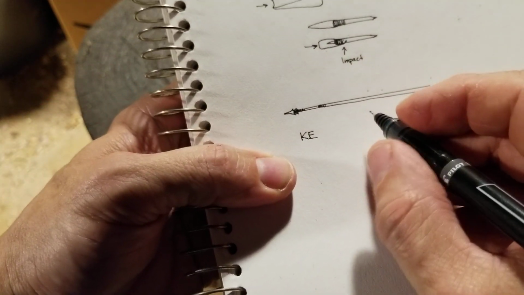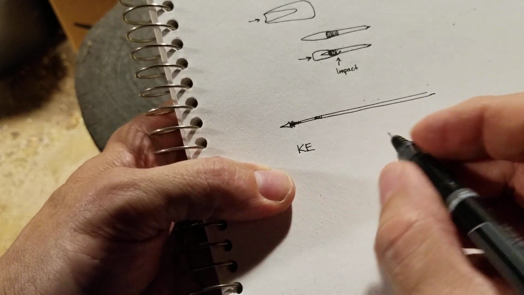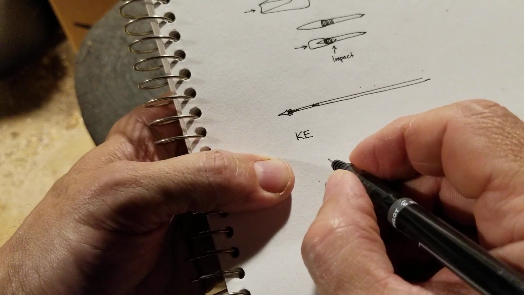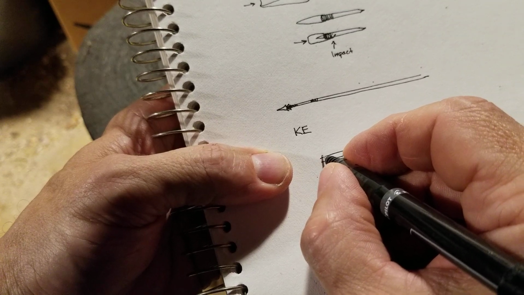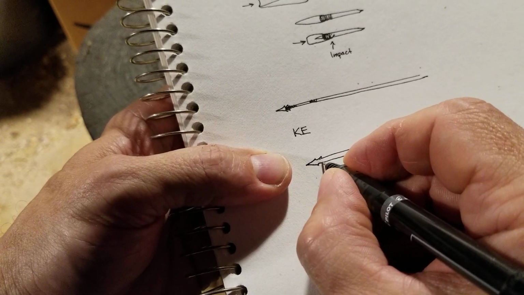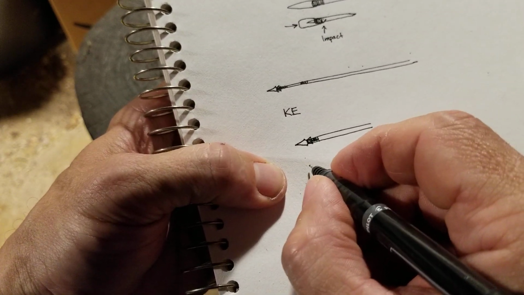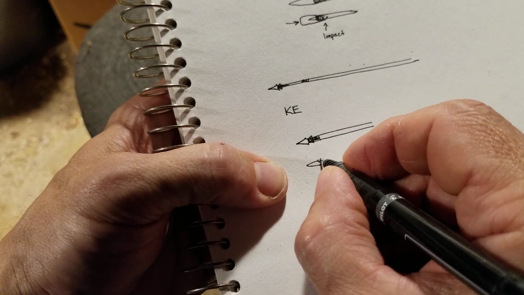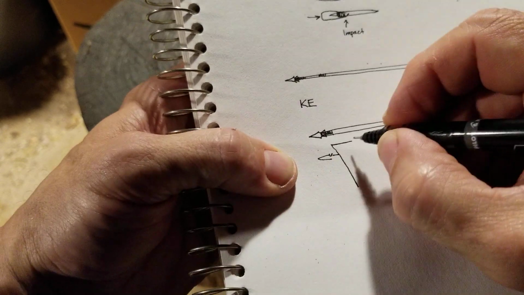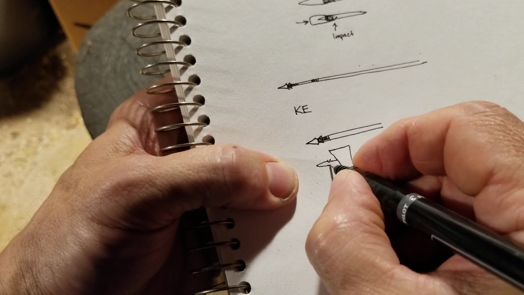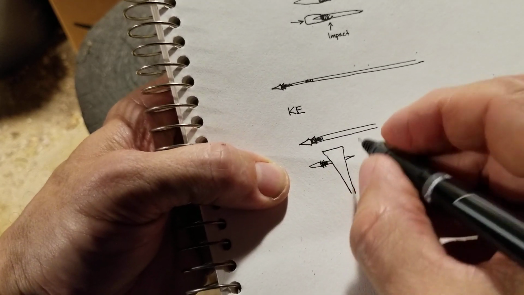But what I want to show is not only do the atlatl darts have high kinetic energy because of the velocity, but handheld spears can produce high amounts of kinetic energy even though their velocities aren't very high. Same with our hypothetical Tomahawk. Okay. Because of the weight.